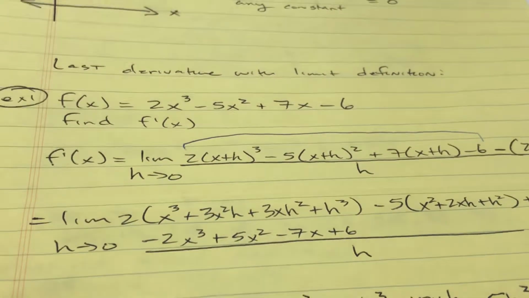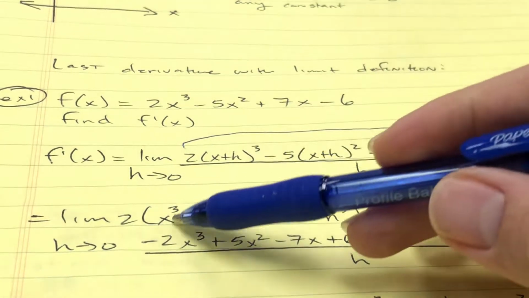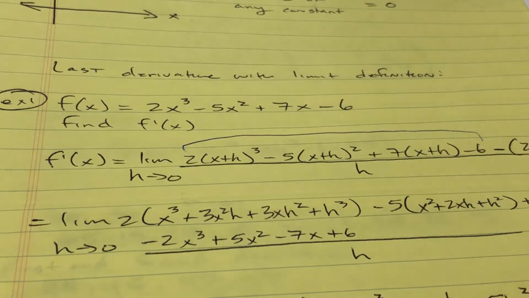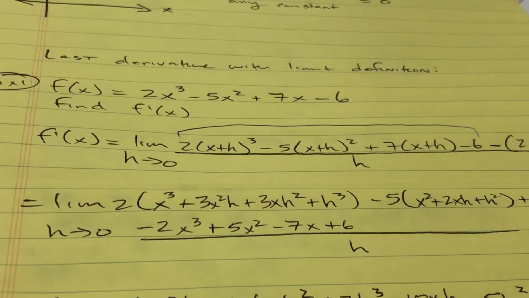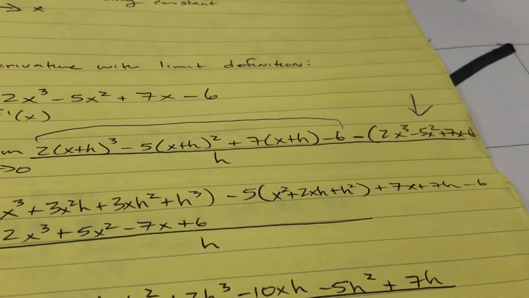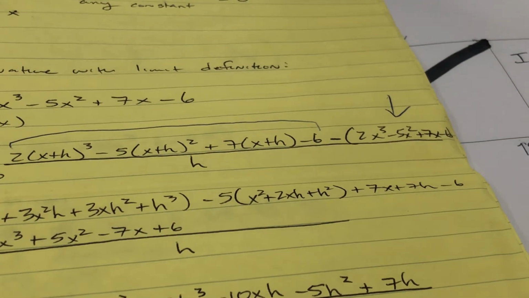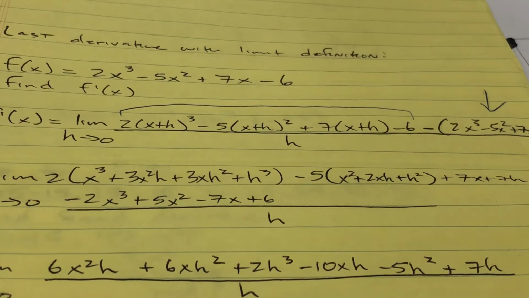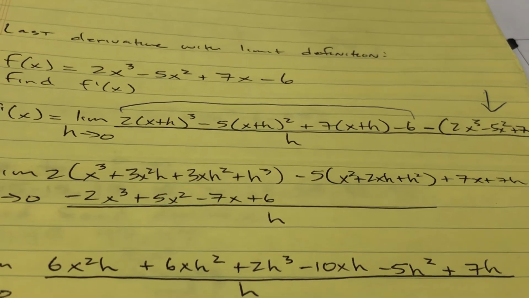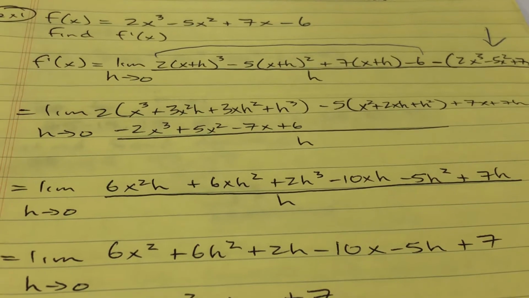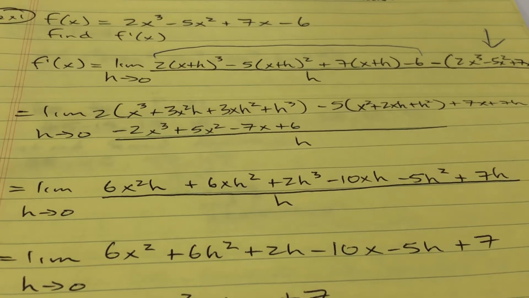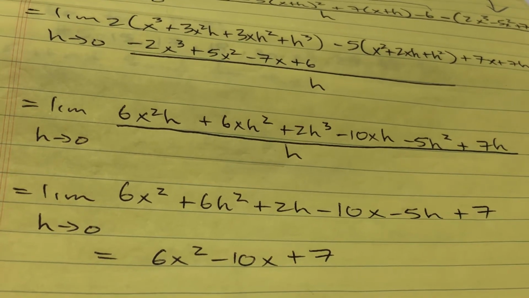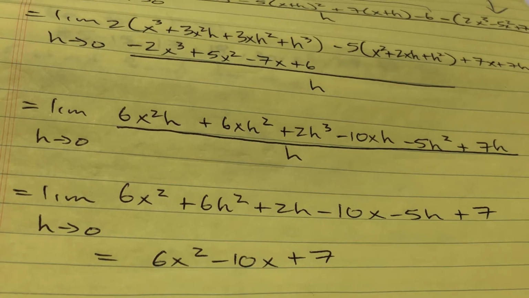That is x plus h to the third off to the side. You could square it, then multiply it by another x plus h. Minus 5 times x plus h squared, plus 7 times x plus h. I distributed minus 6, then finally minus all of f of x. A lot of terms. Then I get to canceling. All right, I divided everything by h there. Then I'm left with 6x squared minus 10x plus 7.